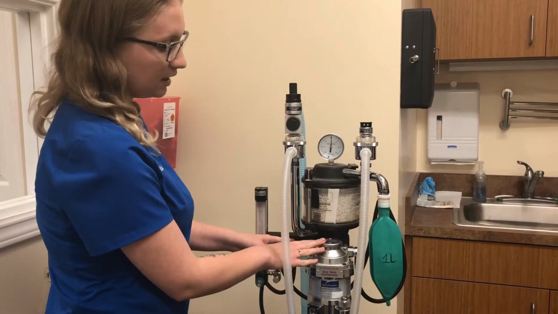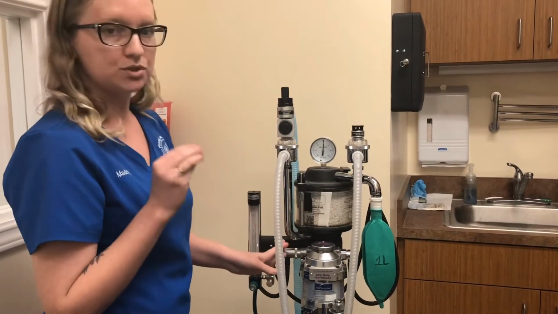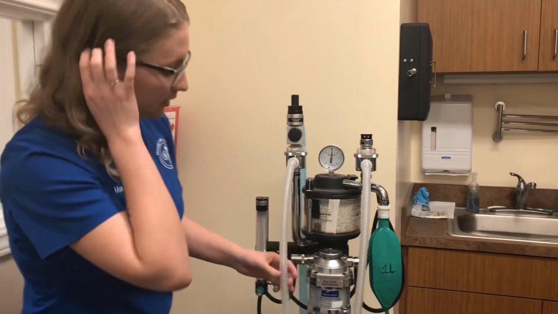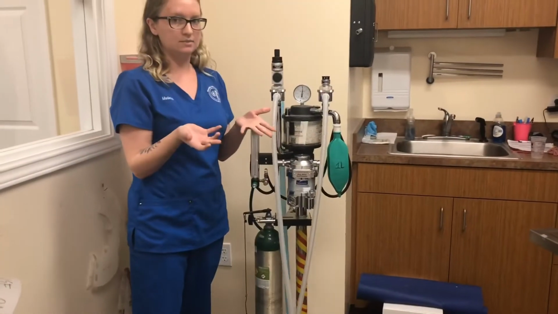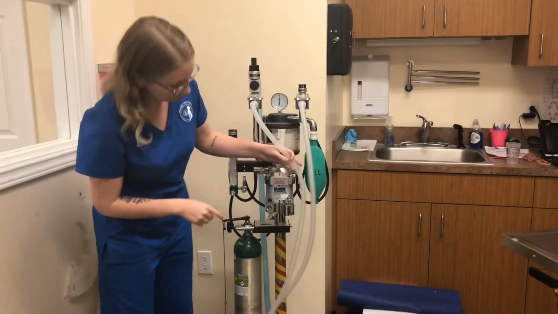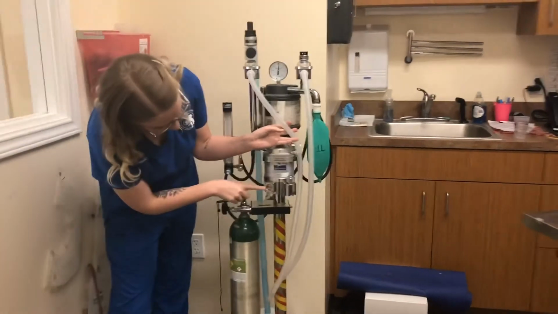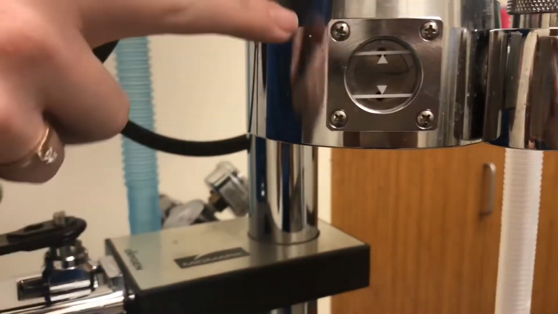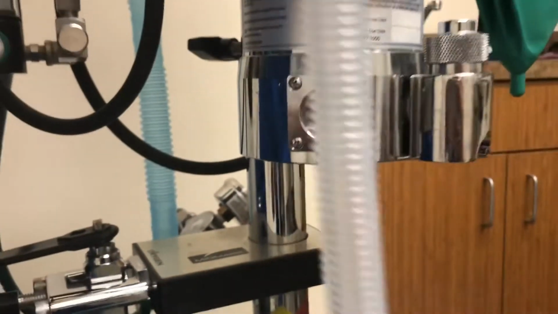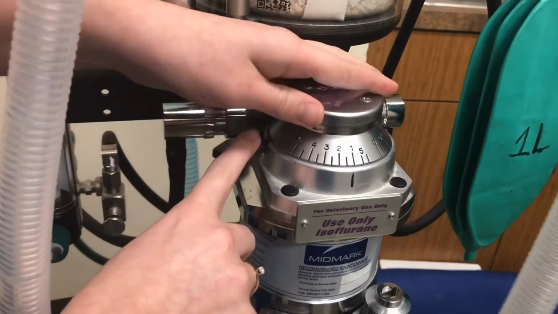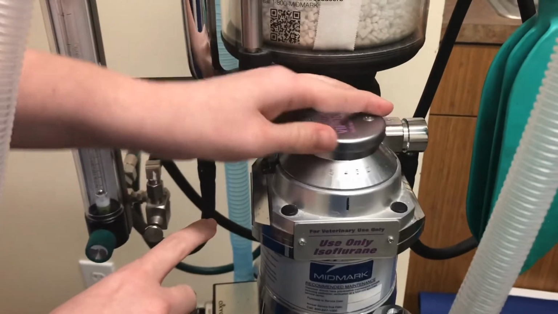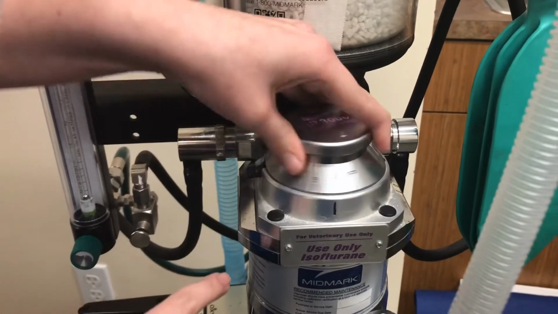This takes your liquid anesthetic, which we use isoflurane here, and it vaporizes it and mixes it with the oxygen and becomes the anesthetic gas. If you look here, this shows you how much isoflurane is in your machine. This is considered enough, but up to the line would be totally full. Then you can pick the percentage that you want. It goes anywhere from 1% isoflurane to 5%. It'll mix and it'll flow into your tubes.